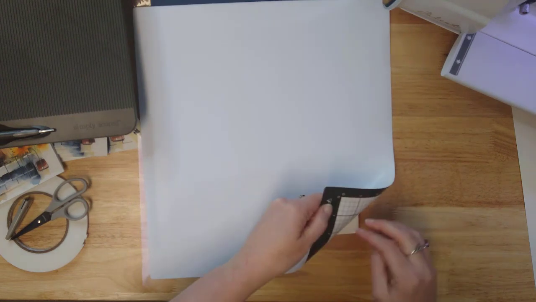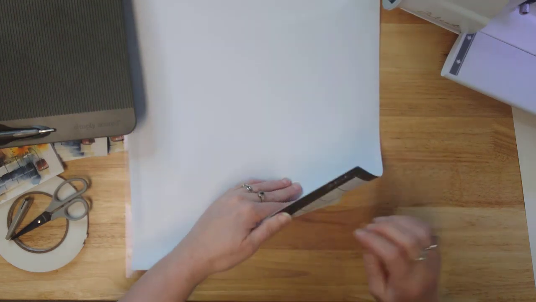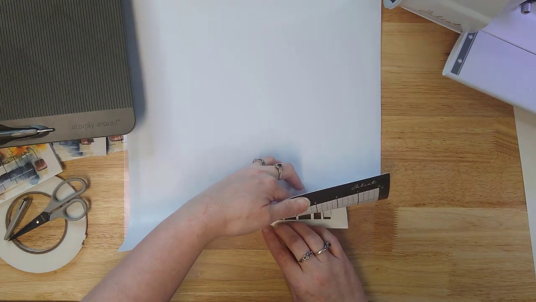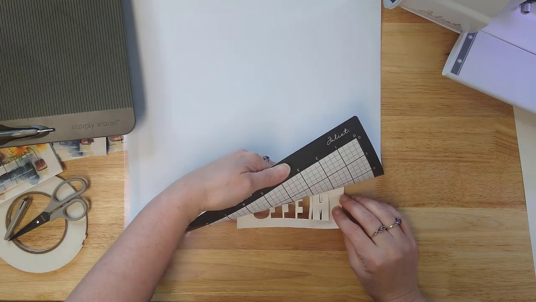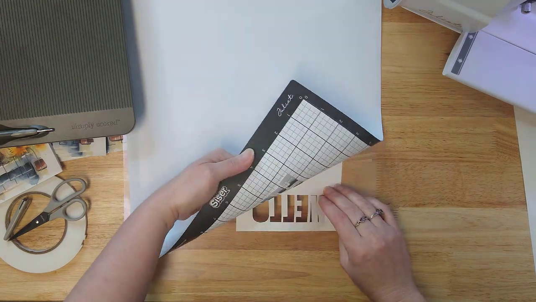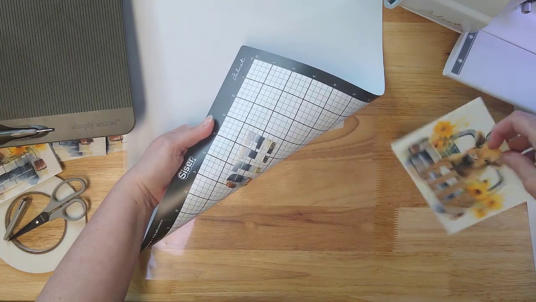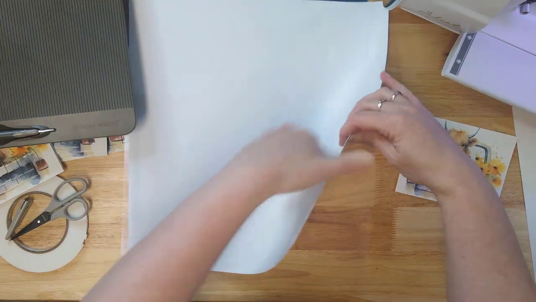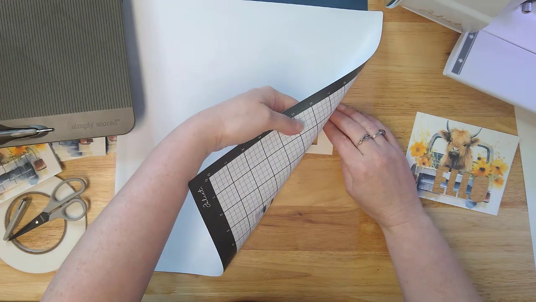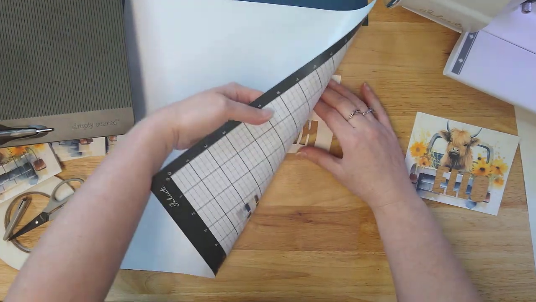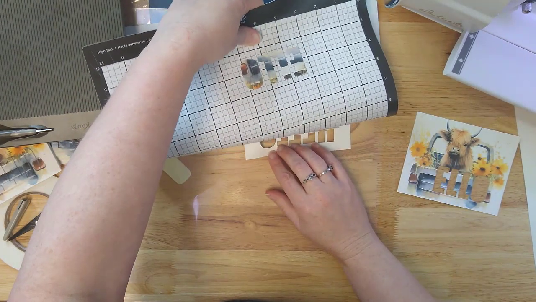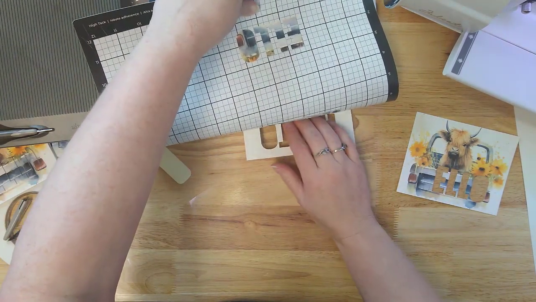This also protects my mat from any debris on my table, so that's why I use my protective cover. Then I'm just going to carefully remove the largest portions, and we'll get that H here in just a second. It'll pop right out of there, and you just want to go carefully so that you don't tear your cardstock.